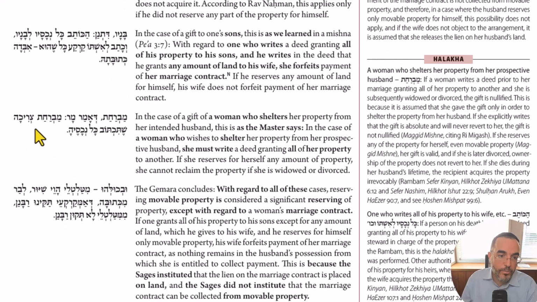Mavrachat amar mor, mavrachat tzericha shetichtob kol nechaseha. Mavrachat is a woman who wants to shelter property. Let's say she has property from a previous marriage or from whatever, and now she's getting married. She doesn't want her husband that she's about to marry to take her property, and then if she dies, he's going to inherit it and all that. She wants to keep hold of it.